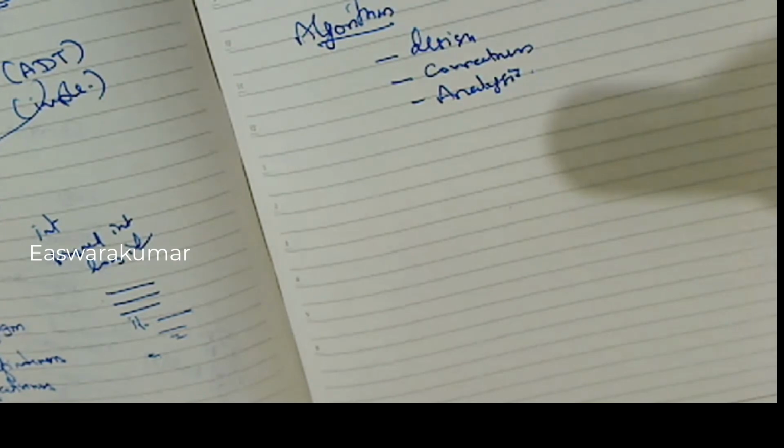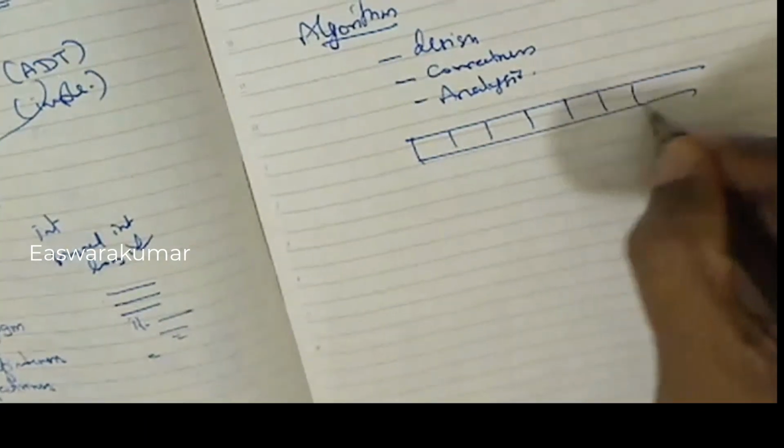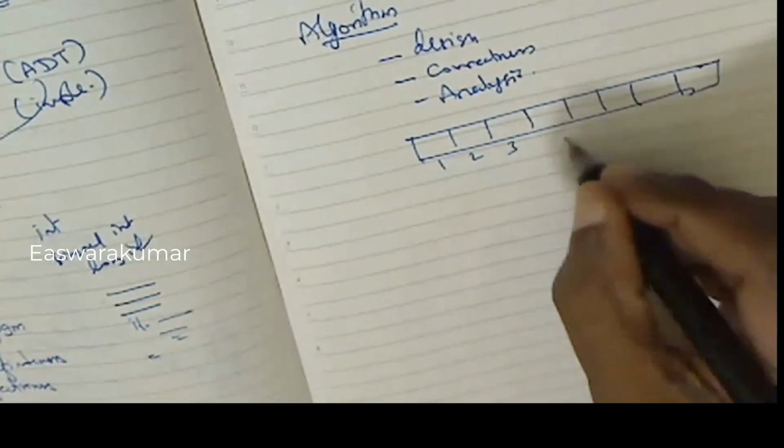Okay, one example I can take, then after that I can stop the class. For example, assume that you have an array of size n. That means there are n elements available, with array indices 1, 2, 3, and so on up to n.